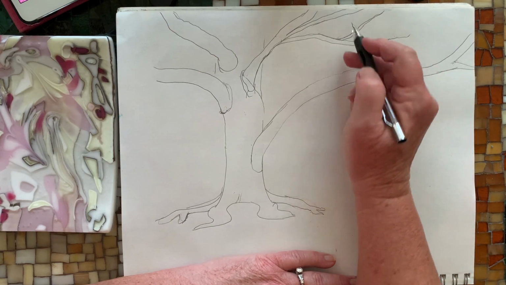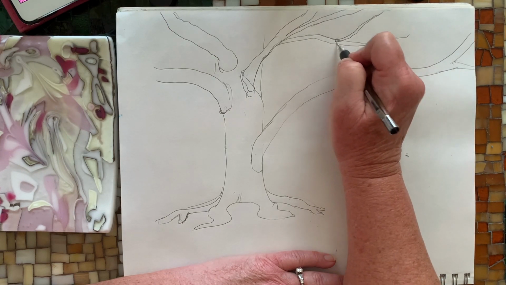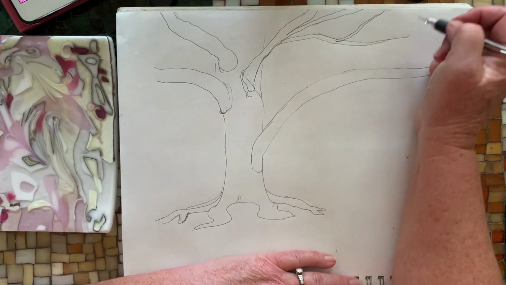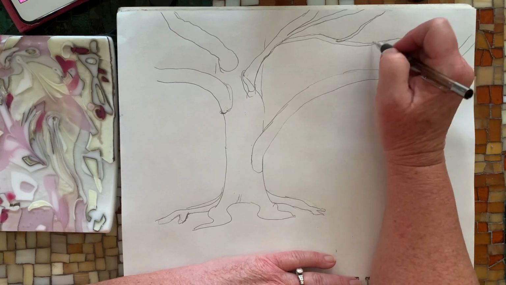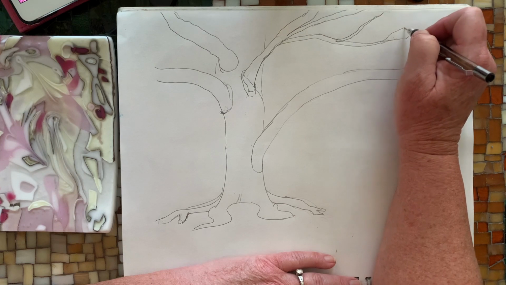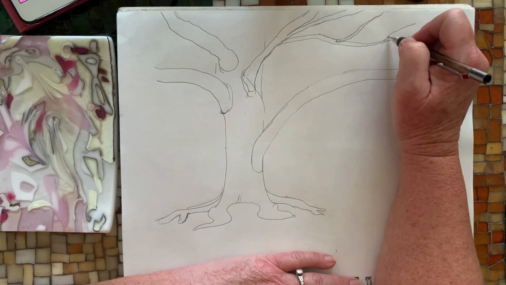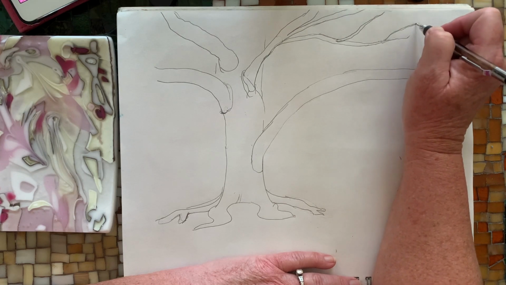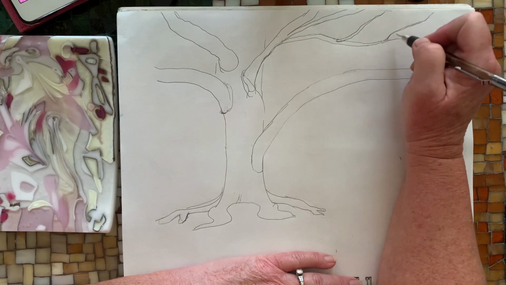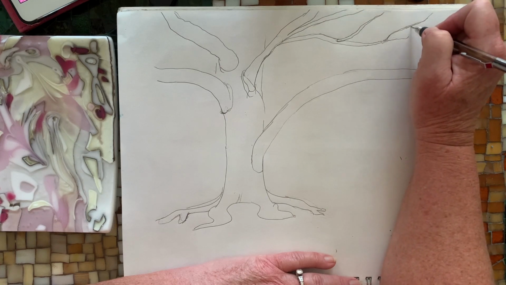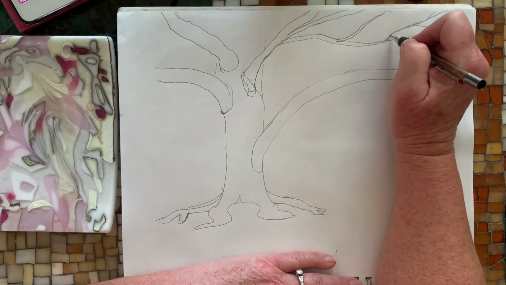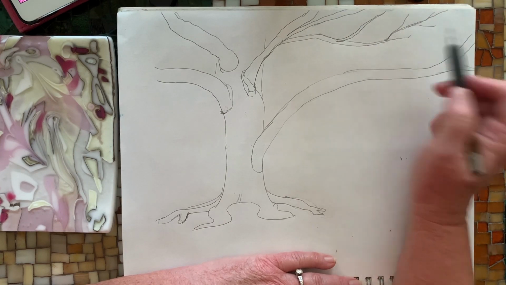This one is going to have to be smaller than that one, and let's give it a place to start growing from. Okay, I'm liking this one. Then as it gets out here, there might be another branch, and it's going to be thinner until when you get out here, what you're getting is just lines. But notice that all of my lines were gentle curves.